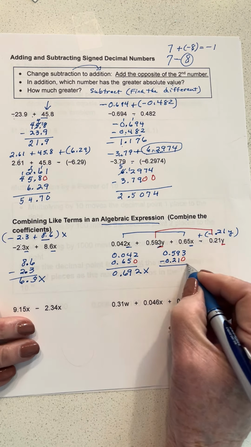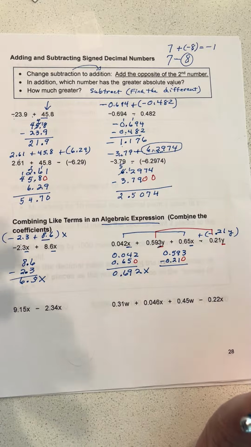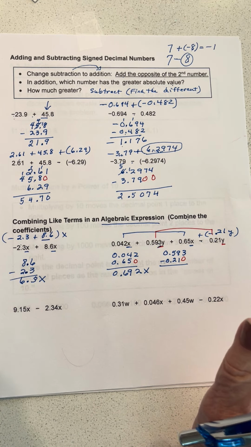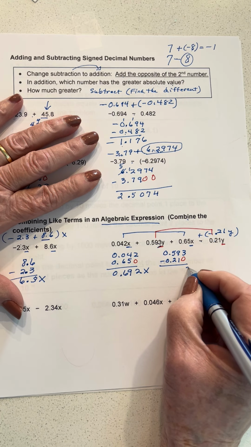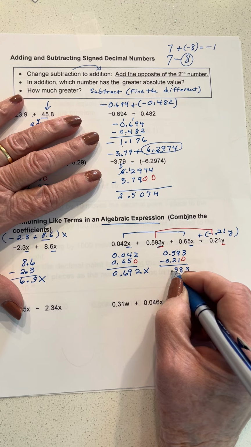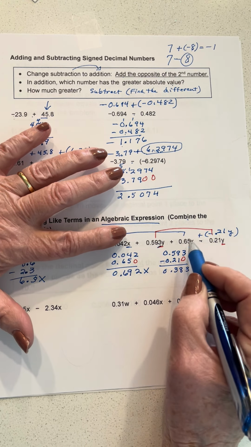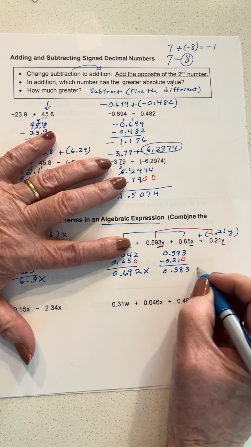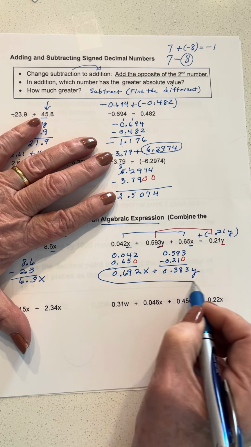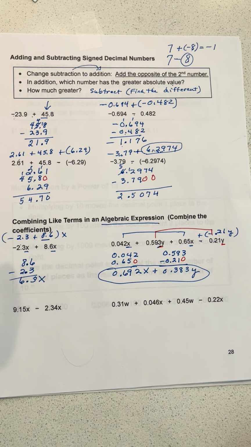It doesn't matter, because 3 minus 0 is the same as 3 minus nothing. If this 3 were on the bottom, we would have to put that on the top because we would need to borrow for it. 3, 8, 3. And we said that we had more positive. So this is our answer right here. We've combined the like terms.